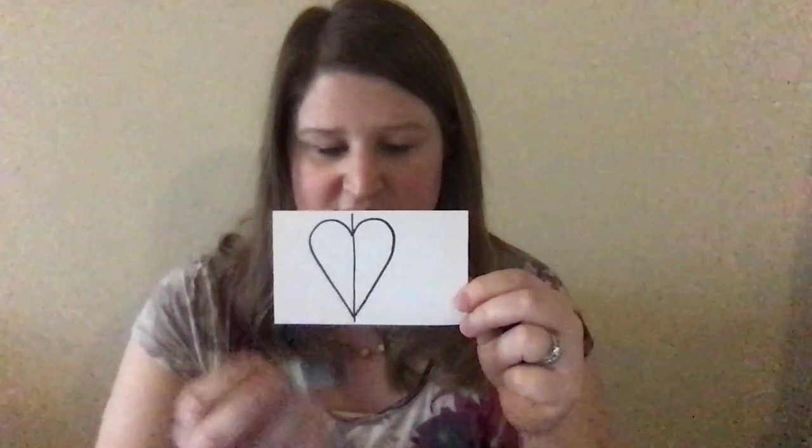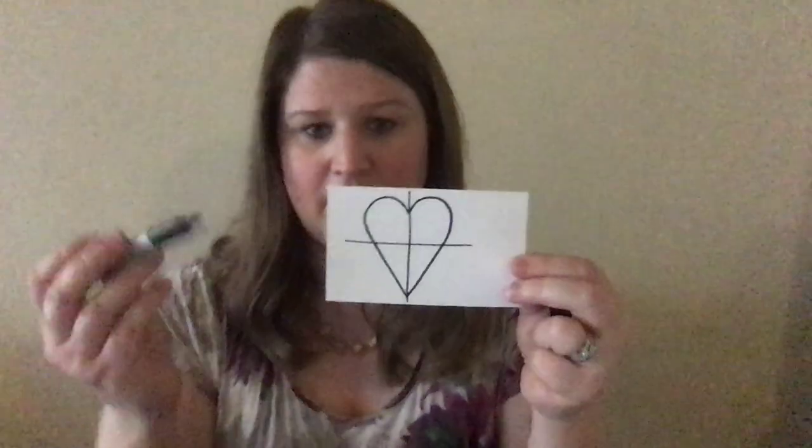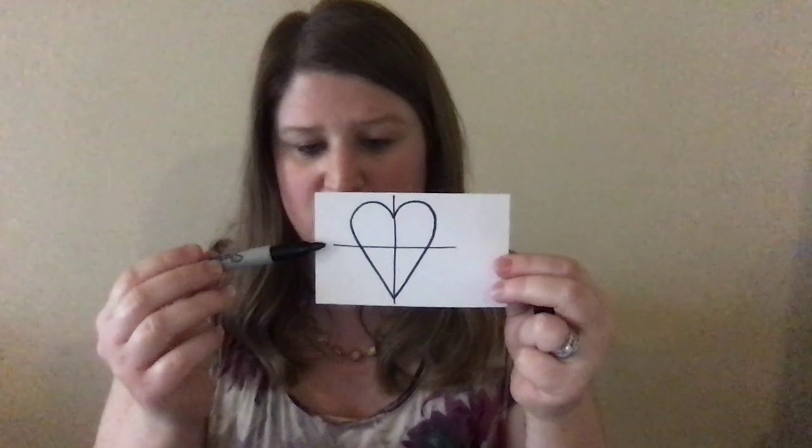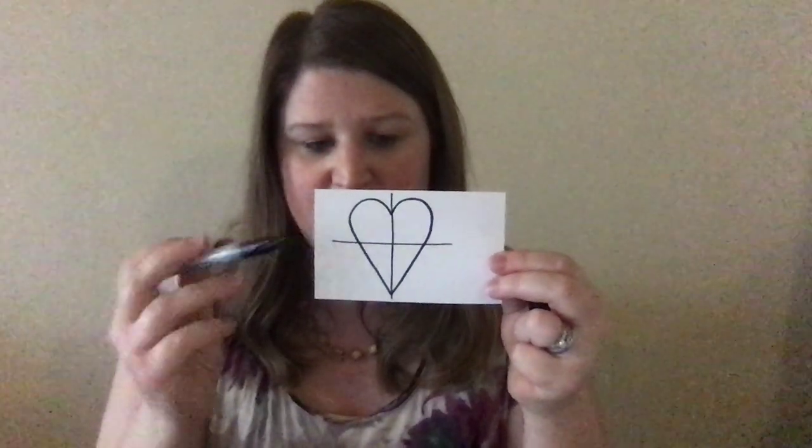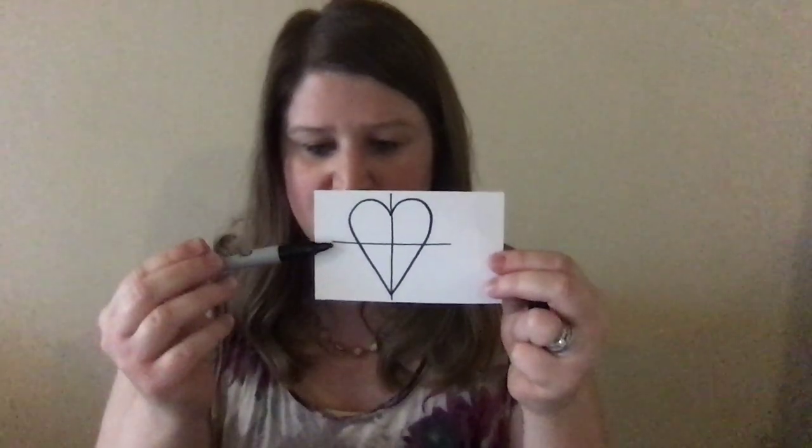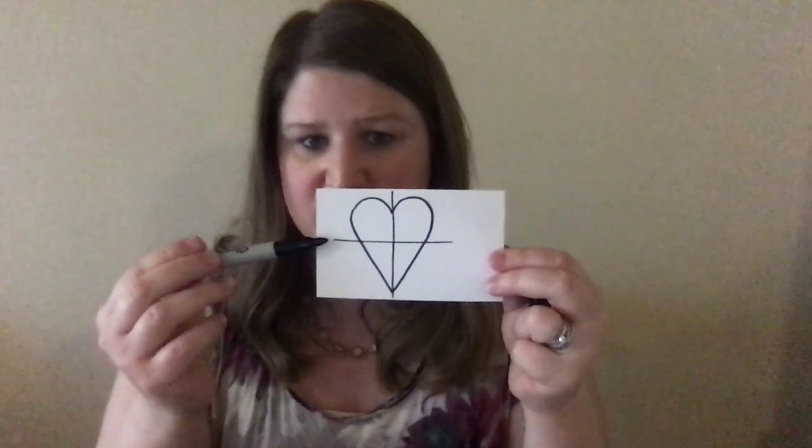Now we talked about some other images. So this heart, is this symmetrical? Remember, I can draw a line. I'm just going to draw it for you. I can draw a line going up and down. If I fold it, it's the same on both sides. It's symmetrical. We also said that if you folded it a different way, so I'm going to draw another line, and I want you to look at the line that I drew going horizontal or across. Now if I fold it, is this the correct line of symmetry?